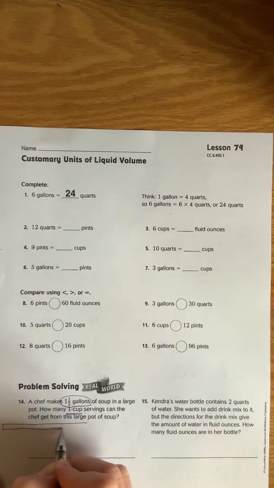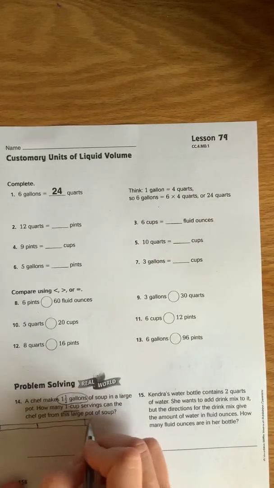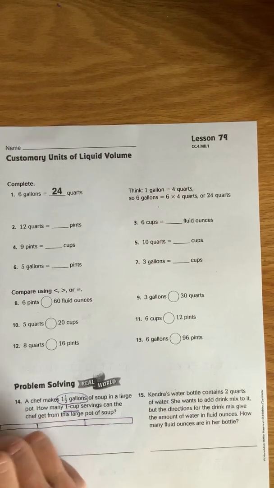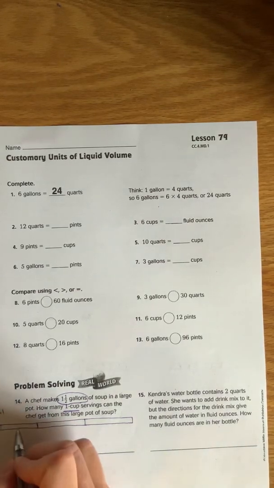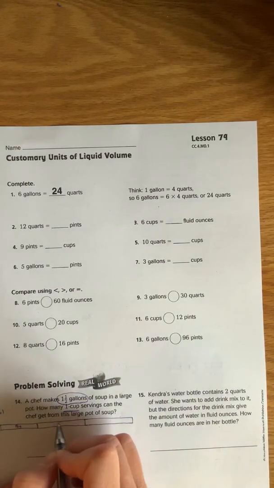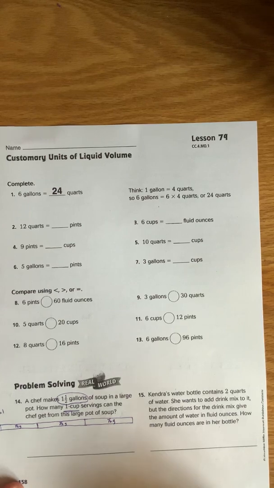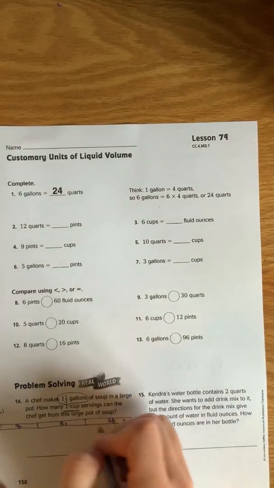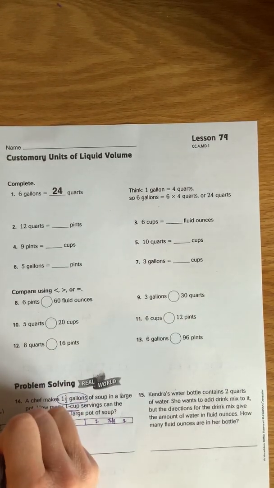Because I know that, how many half gallons are in 1.5 gallons? So here's 1 gallon. I'm going to cut it in half, right? So here's a half gallon, here's a half gallon. I need 1 more half gallon. Okay, so I have 3 half gallons. I know that there are 2 quarts in each half gallon, so I'm going to cut those in half. And I've got a quart, a quart, a quart, a quart, a quart, and a quart.